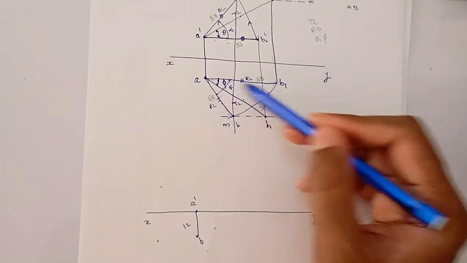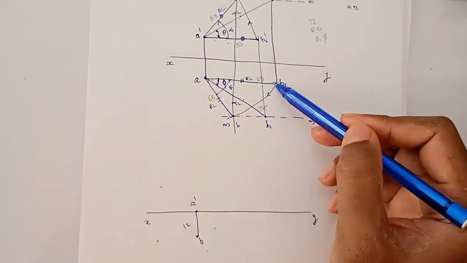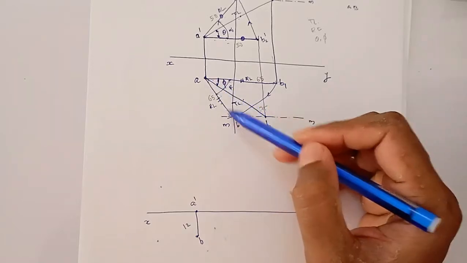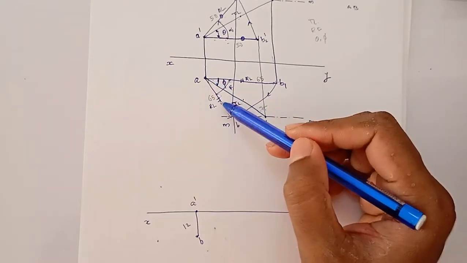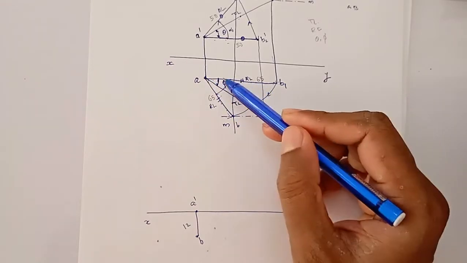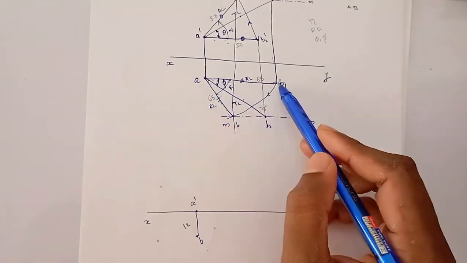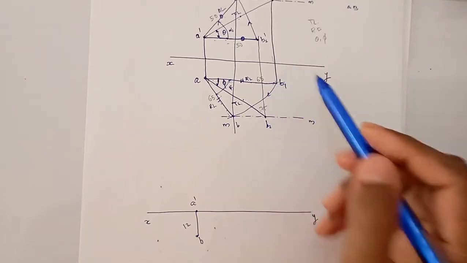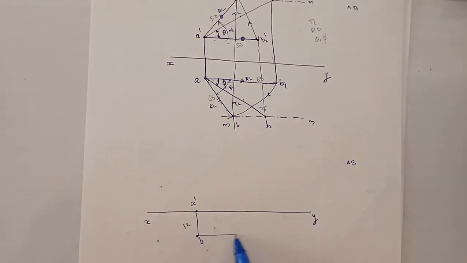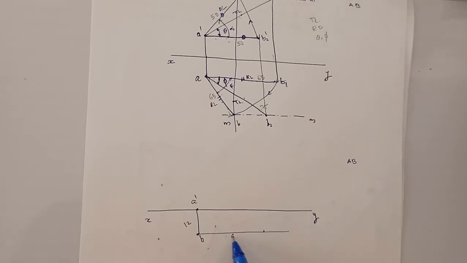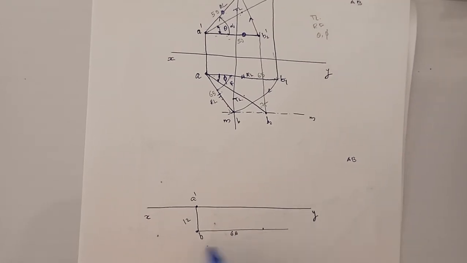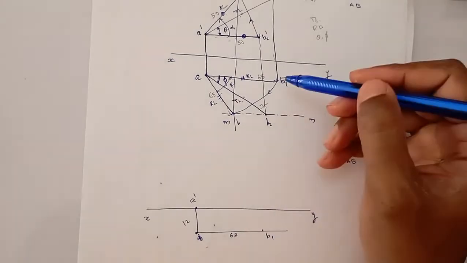How? We know the distance. The reduced length is given, that is the length of its top view. This 65 is given. When this is 65, this also is 65. Okay. We know the top view, right? Can you draw the top view? Yes, the top view will always be parallel to the XY line. So just draw a parallel line and measure 65. This is our A, and this is our B1. Okay? So we got this line.